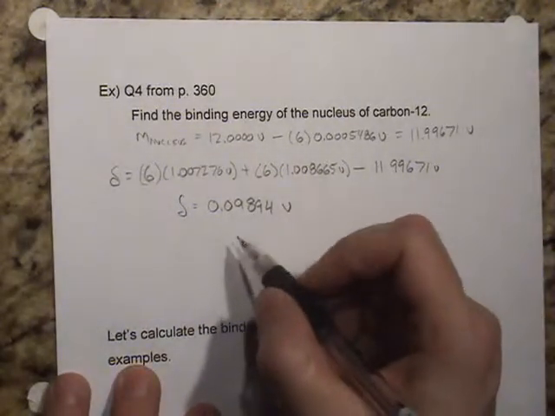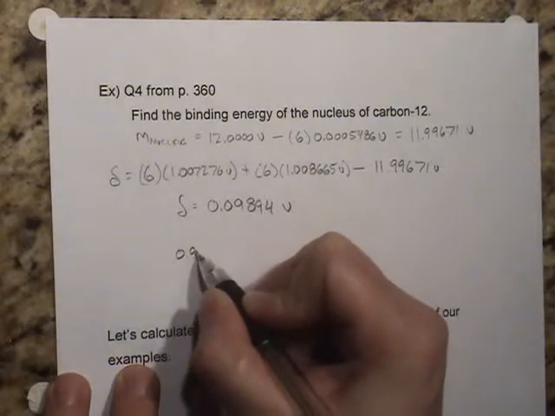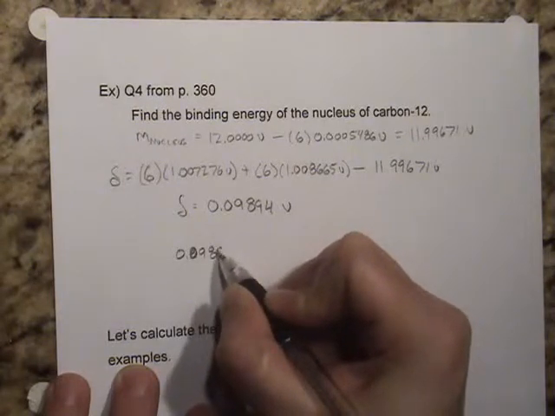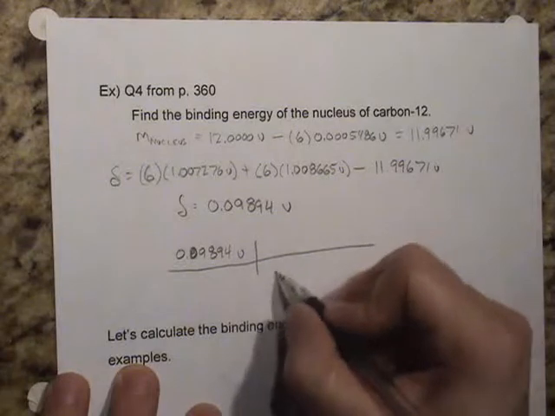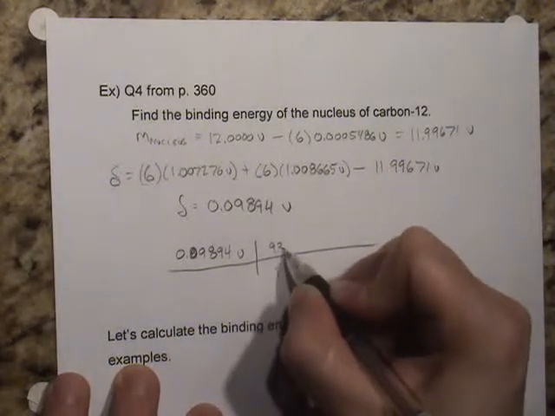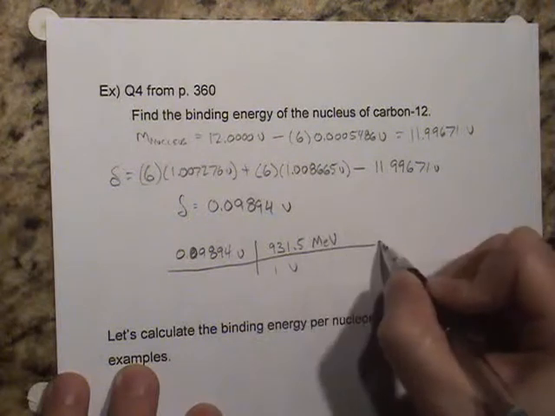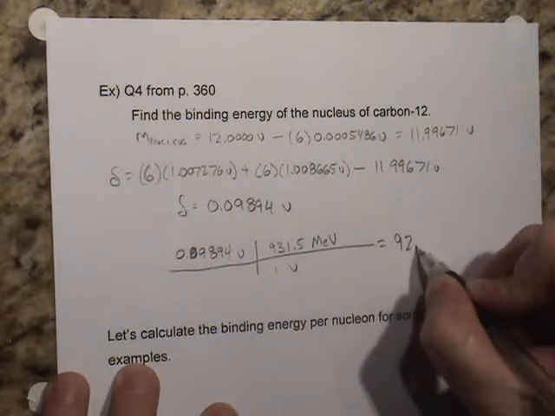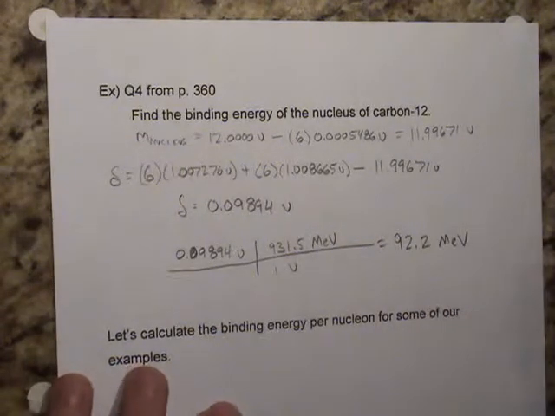Well, again, we would use the conversion factor that 1 U is equal to 931.5 MeVs, and we would calculate that this corresponds to approximately 92.2 MeV.